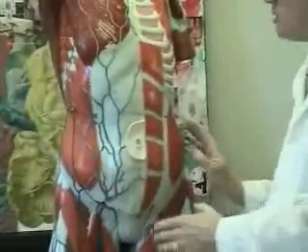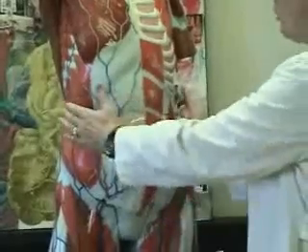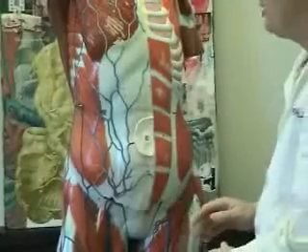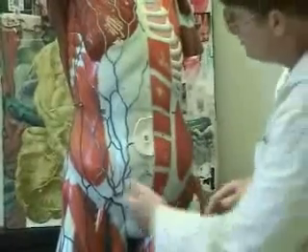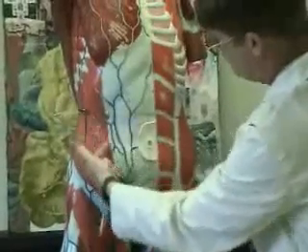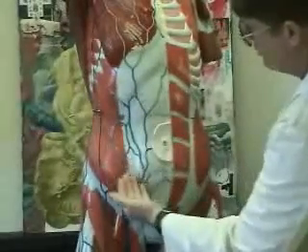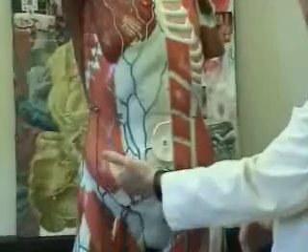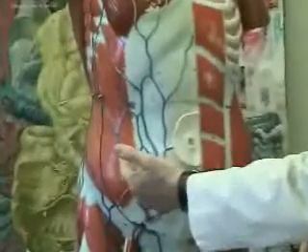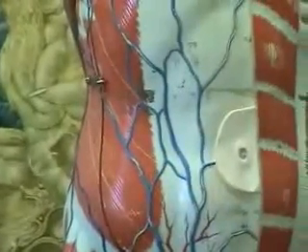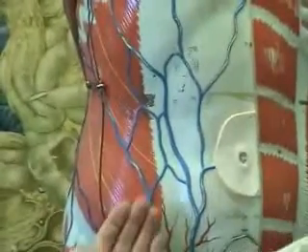We have 3 layers of abdominal musculature laterally. We have the external abdominal oblique. Like the external intercostal muscles, its fiber direction is described as running down and in, or inferomedially. So we can see the fiber direction here of the external abdominal obliques. The internal abdominal oblique, like the internal intercostals, is described as running superomedial, or up and in.